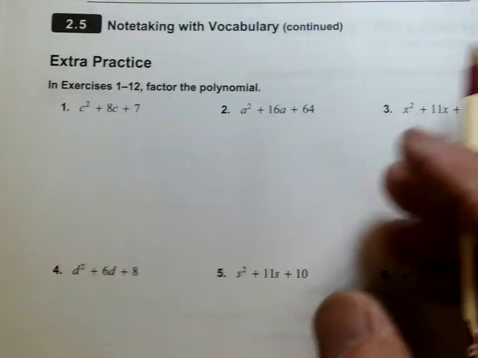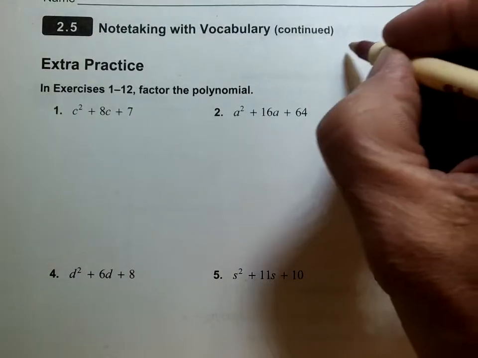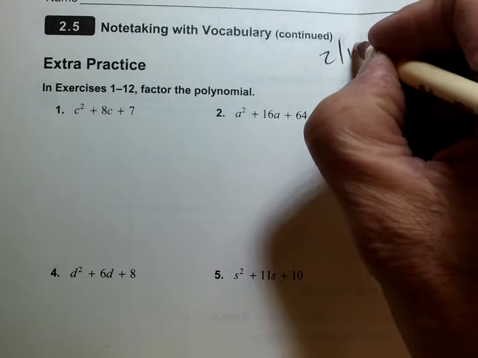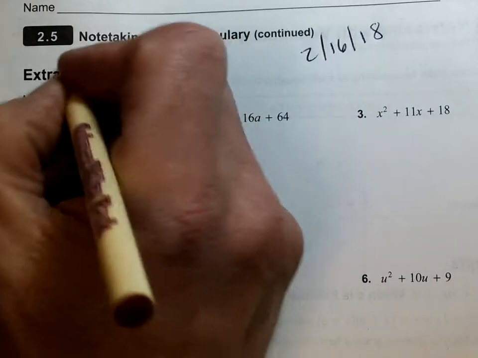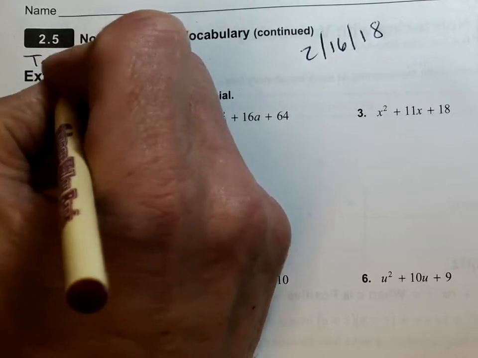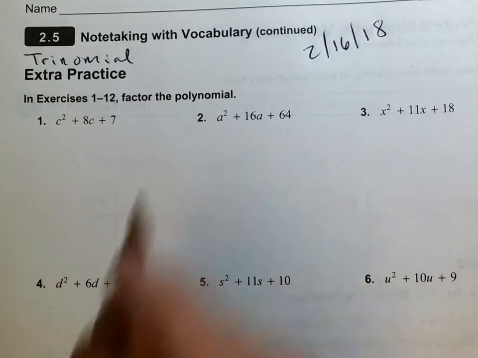Today's lesson, what's the date? 2/16/18. We are doing what we call trinomial factoring, okay?